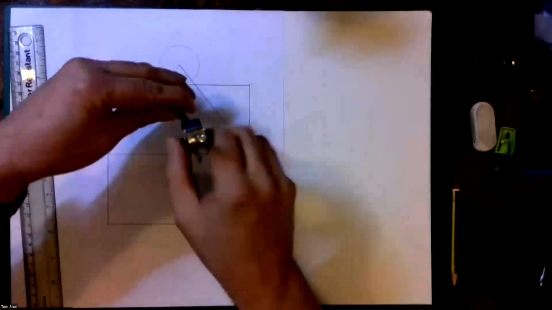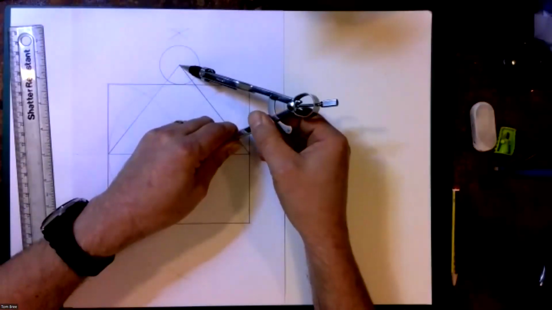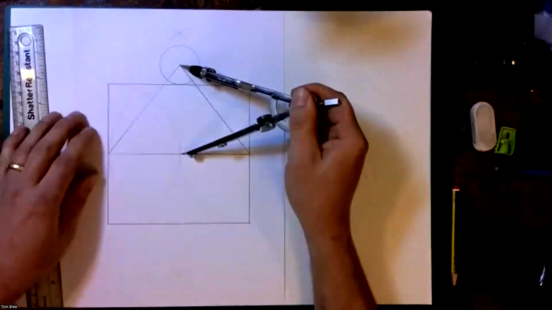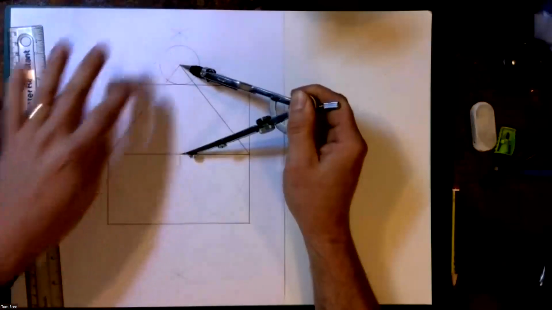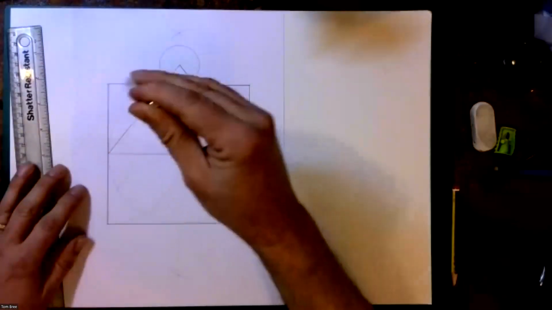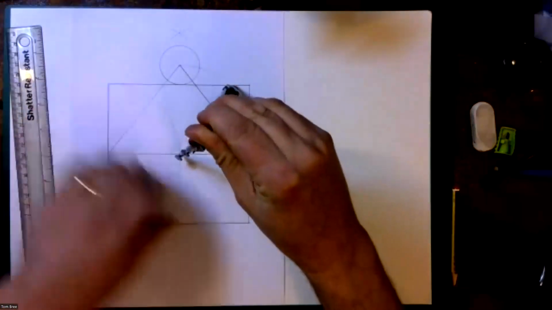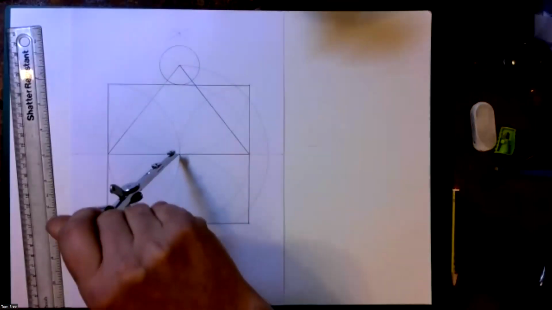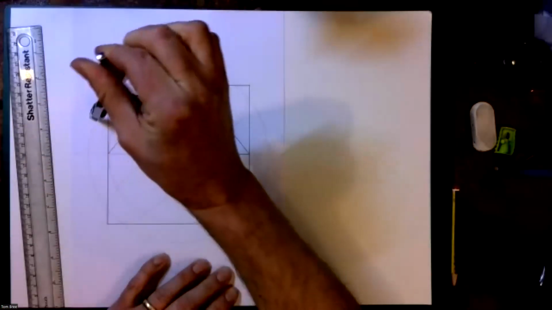Now, as you can see, I'm opening up the compasses again. And in fact, I'm going to open up the compasses to get that height measurement of the pyramid triangle. So this is that measurement of, well, in the diagram, it's a measurement of 7, the height of 7. And you should just cut the corners of the square.